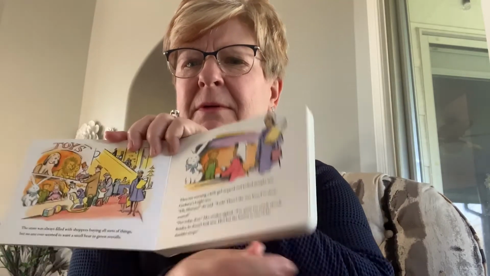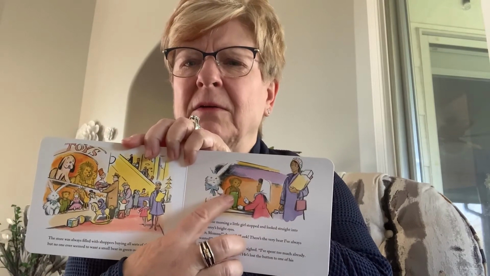Then one morning a little girl stopped and she looked right into Corduroy's bright eyes. "Mommy," she said, "look, there's the very bear I've always wanted." "Not today," her mother sighed. "I've spent too much already. Besides, he doesn't look new. He's lost the button to one of his shoulder straps." See where he lost his button here? Corduroy watched them sadly as they walked away.